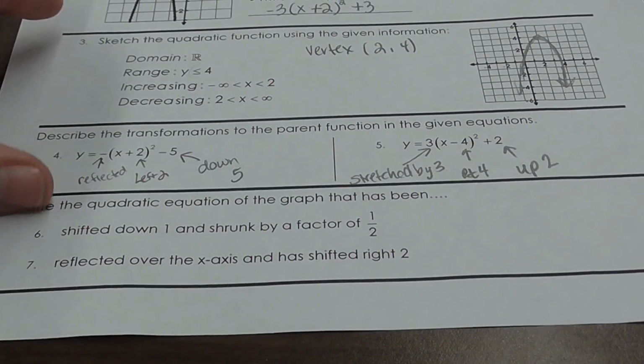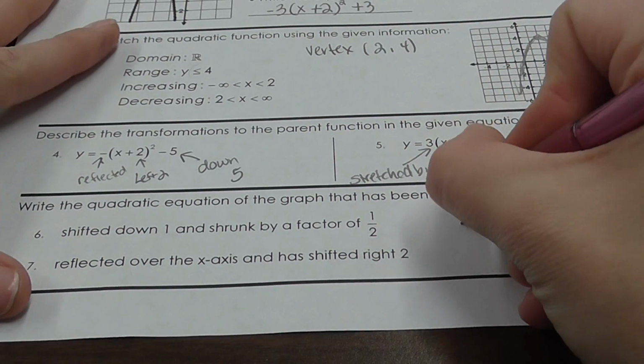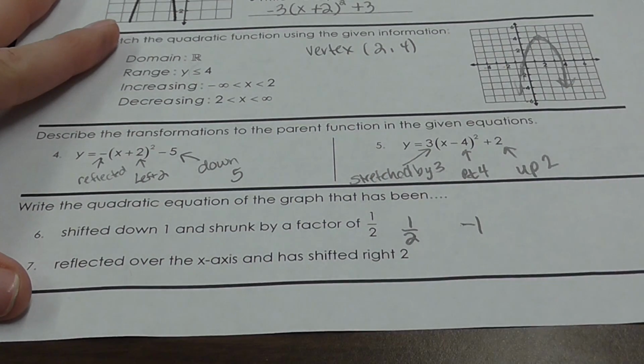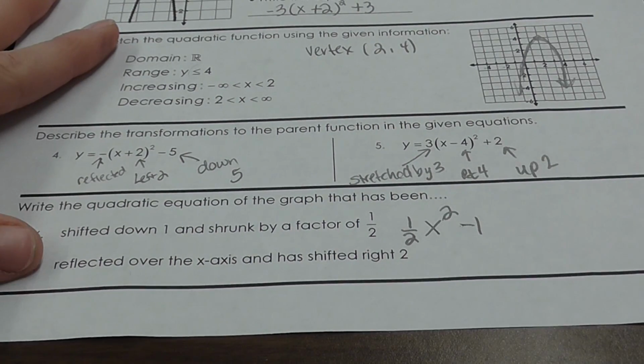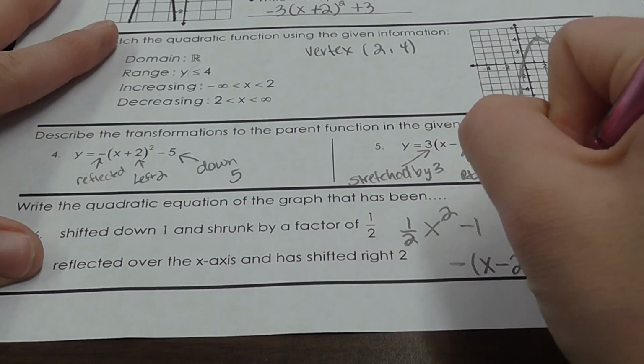Now we're going to go backwards and we're going to write an equation based on the transformations. So if it was down 1, it's whatever it was minus 1 at the end. Shrunk by a factor of 1/2, that 1/2 is going to go up front. It did not move left or right, so I don't need parentheses, I just need to fill in my x squared. This one was reflected over the x-axis and right 2 places.